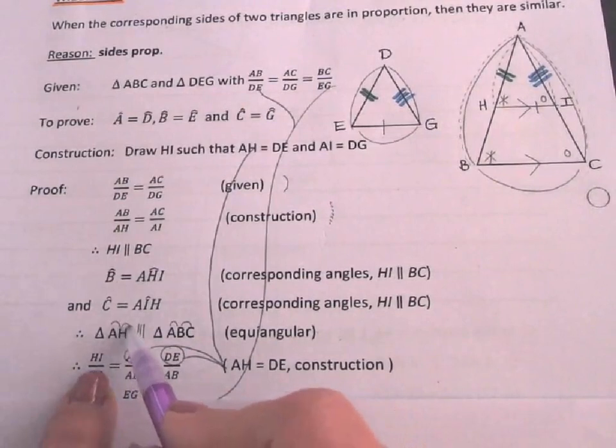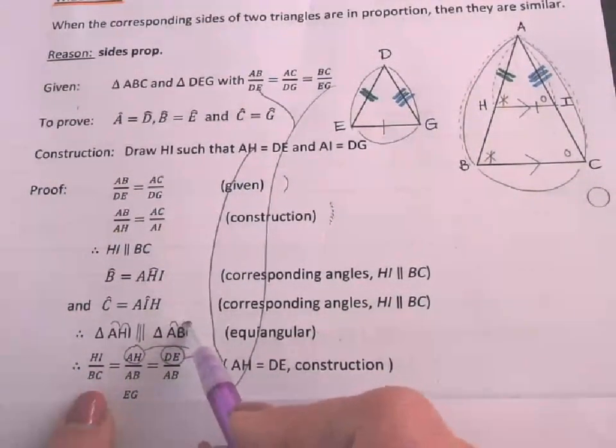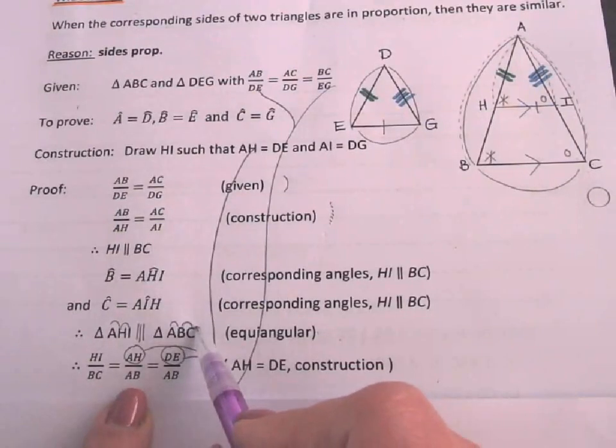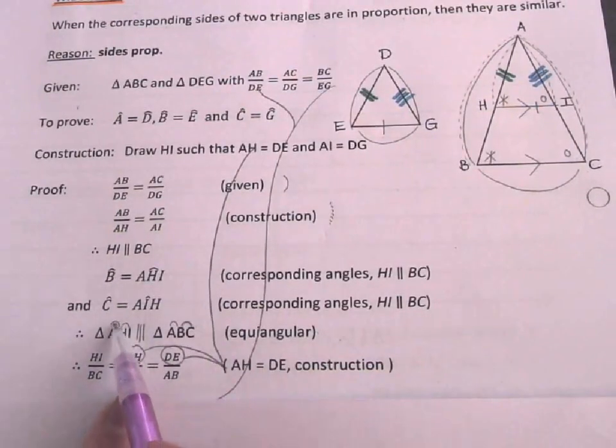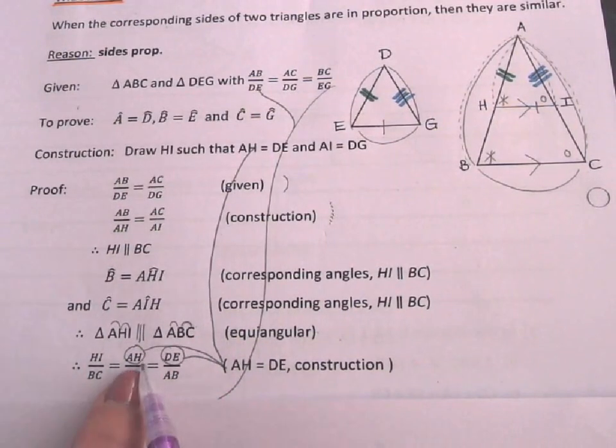HI, the last two letters, over BC, the last two letters, will be equal to AH, the first two, over AB, the first two. But we constructed that AH equals DE.